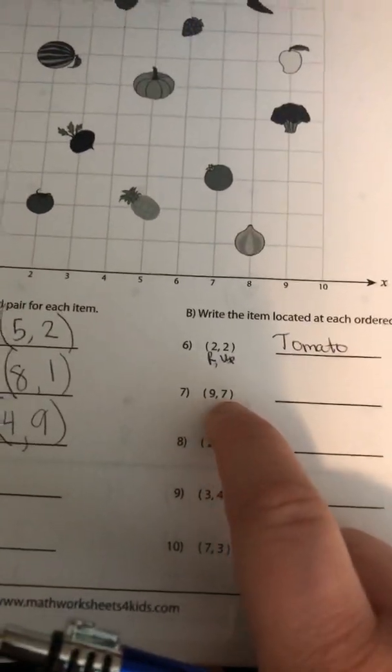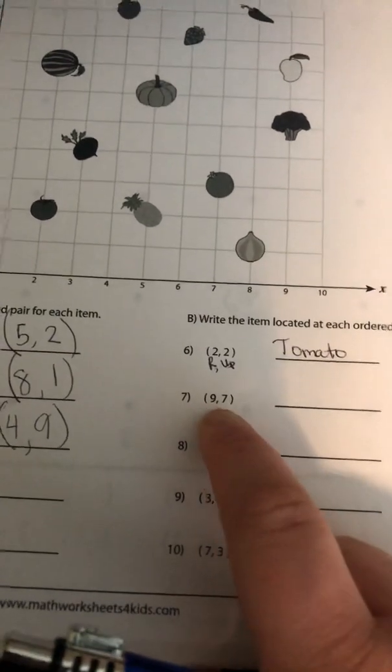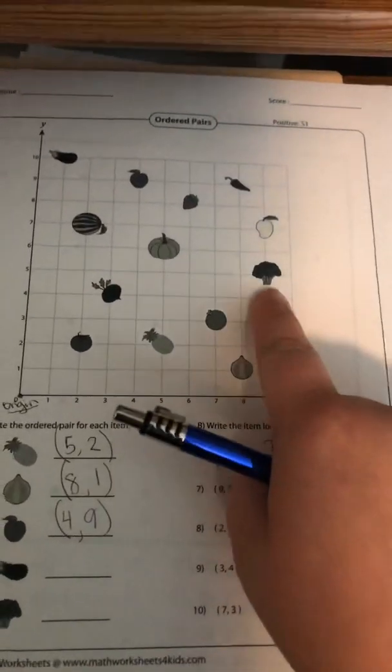All right, let's do this one. Let's see what special fruit is here. I've got 9, 7. Right 9 up 7. So right 9 up 7. Is it the broccoli?